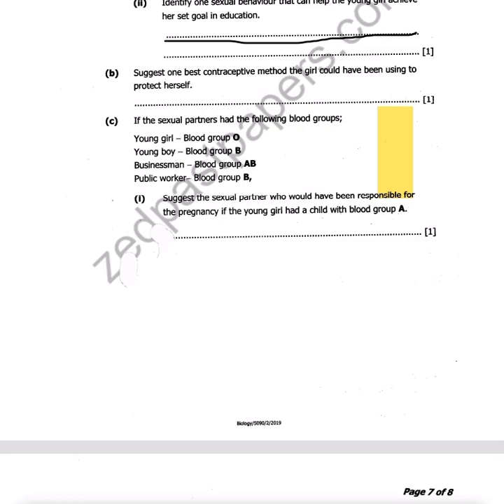Now, blood groups are controlled by dominant alleles. So in this case, when this young girl with blood group O combines with the young boy with blood group B, it's not possible that she can have a child with blood group A. Now remember, O will be recessive like this.